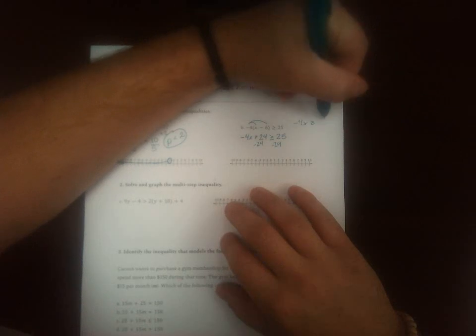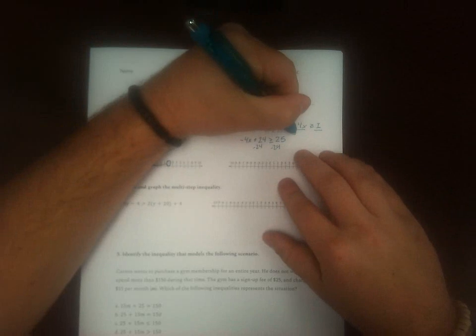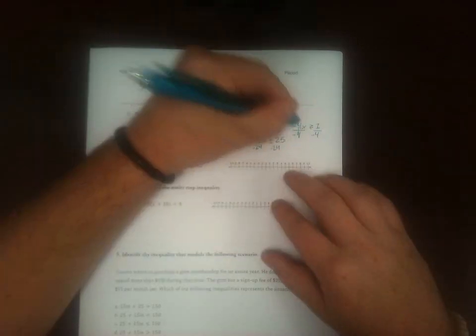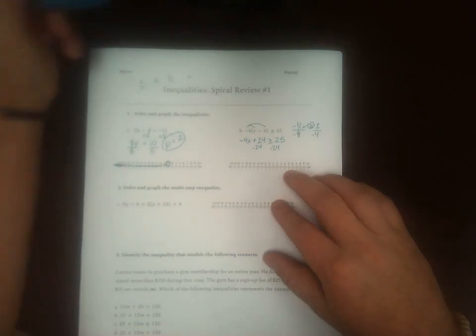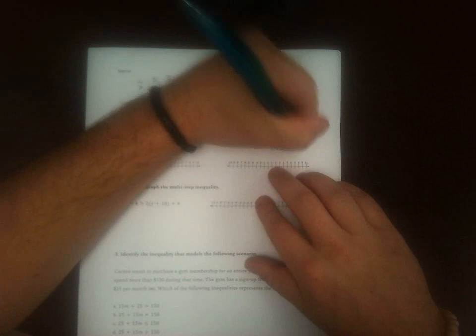Alright, so we'll get negative 4x is greater than or equal to 1. Now, here's where inequalities differ from equations. We have to divide not by 4, but by negative 4. Now, what happens when you divide by a negative? Well, remember, the sign is going to flip. Okay, if you don't flip your sign, you're going to get it wrong. So this becomes less than or equal to.